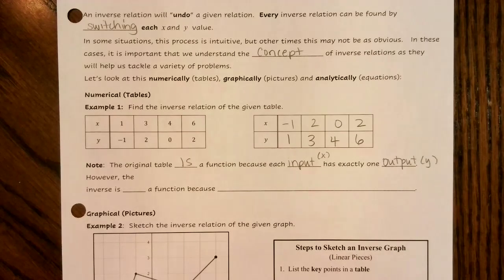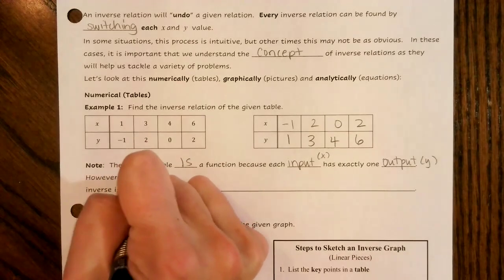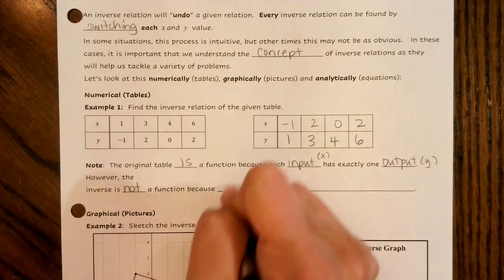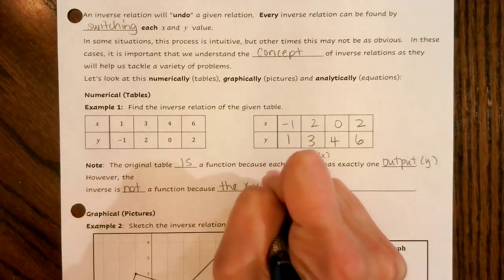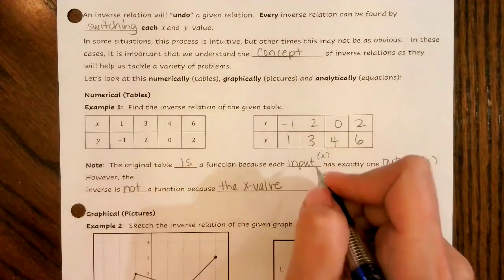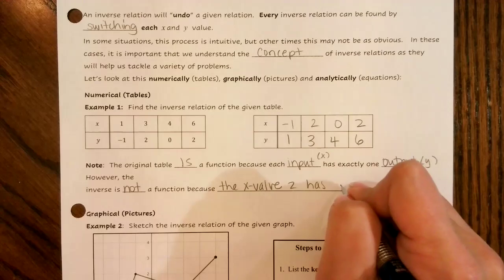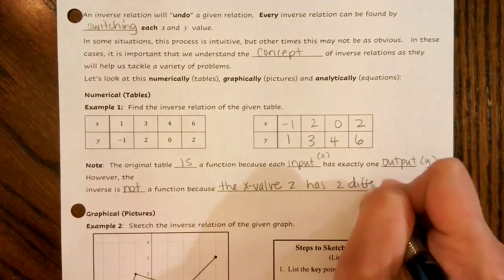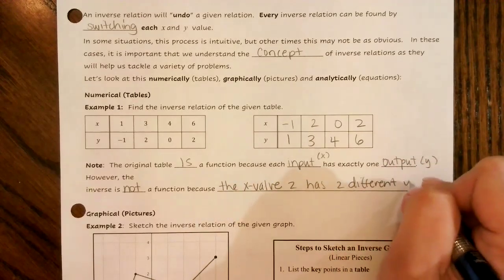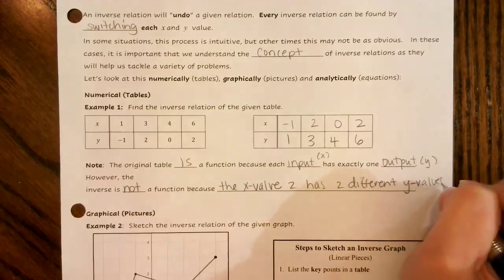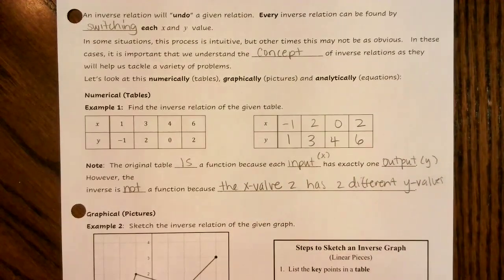However, the inverse is not a function because the x value 2 has two different y values or outputs.